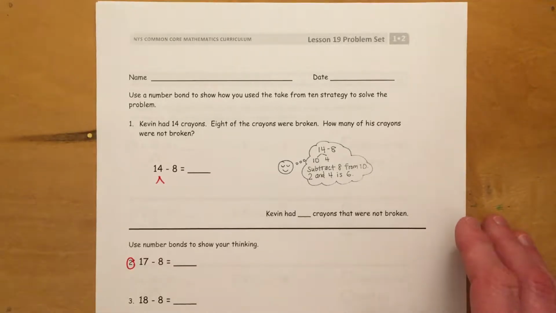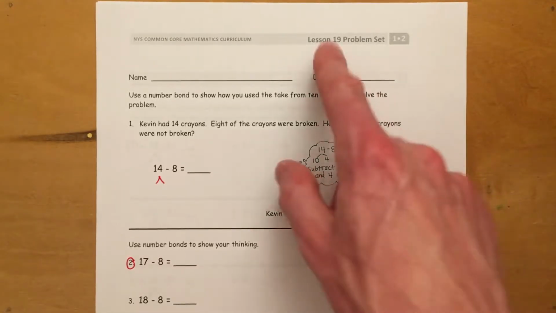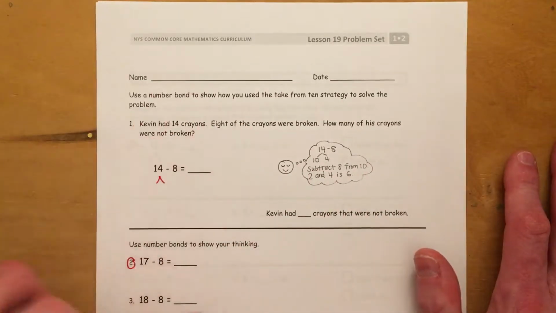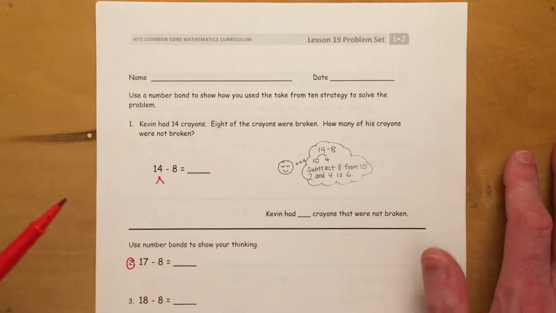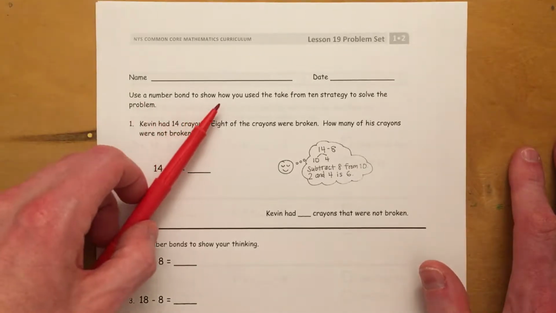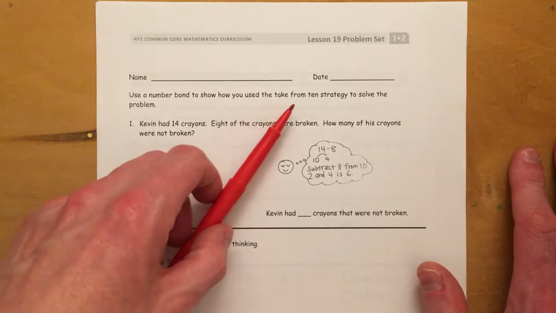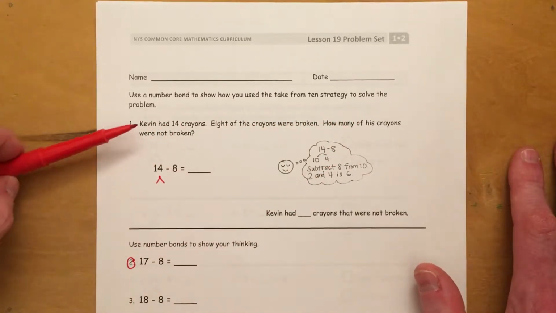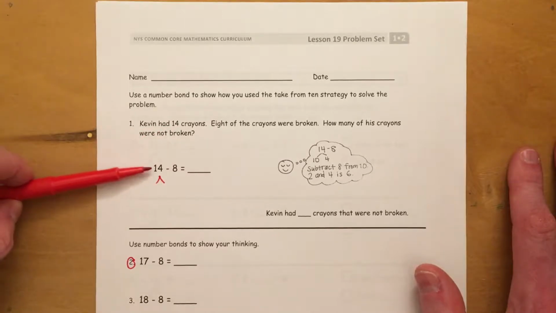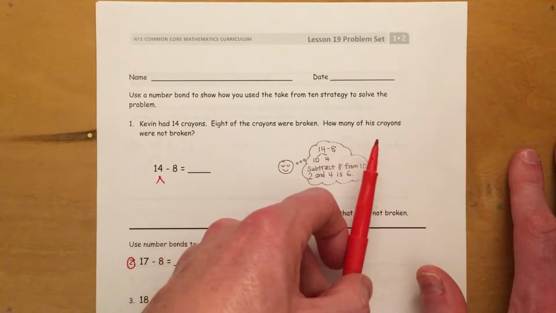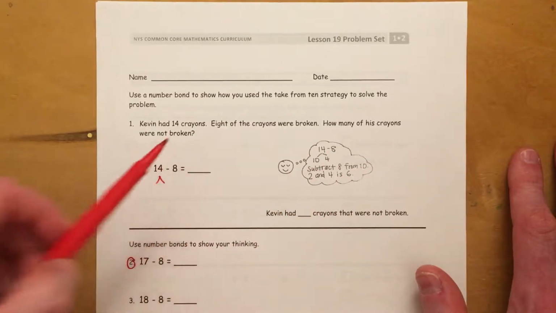Alright, so here is the problem set for Module 2, Lesson 19, and we're going to be using a couple different strategies to solve these math problems, okay? So, for number 1, it says to use a number bond to show how you used the take from 10 strategy to solve the problem. So Kevin has 14 crayons. 8 of the crayons were broken. How many of his crayons were not broken?